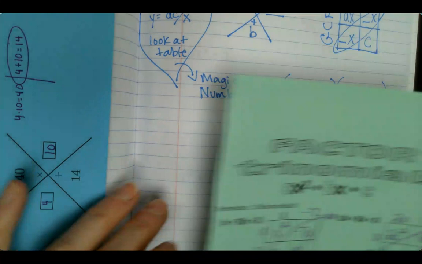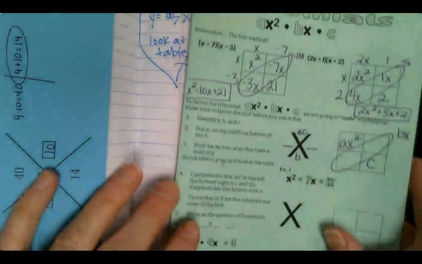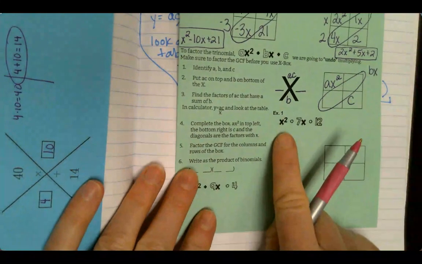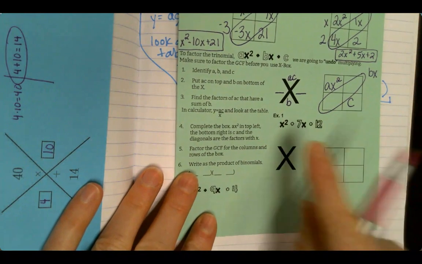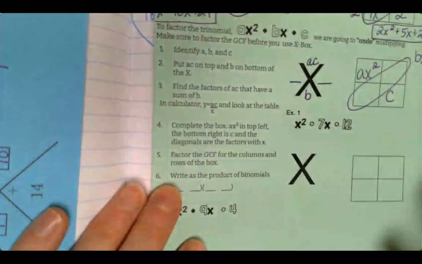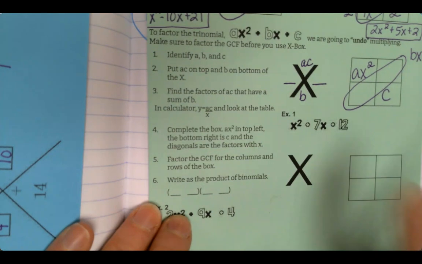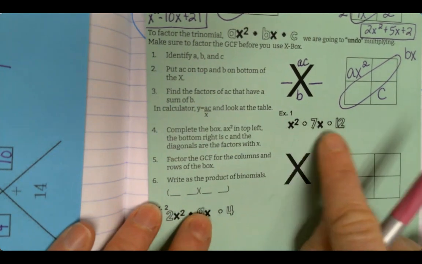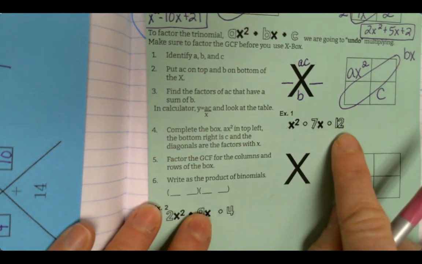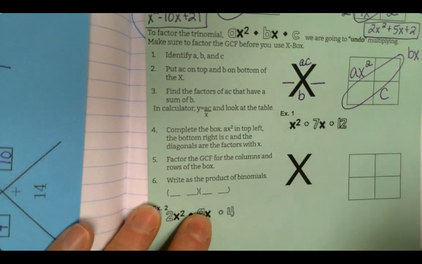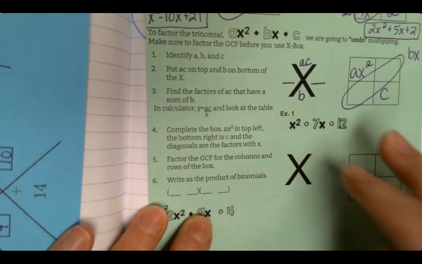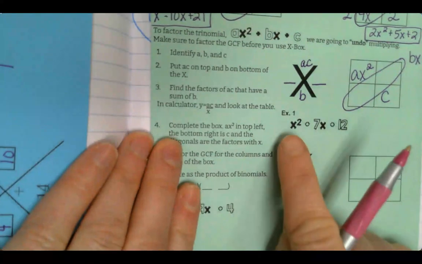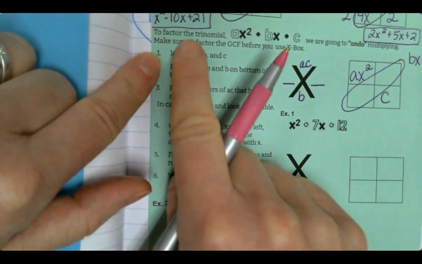Okay, so we have this. We're going to go ahead and do this example right here. So we have x squared plus 7x plus 12. If you've already done this, then we're going to go ahead and go over it again so you can review it. So we're going to look back at these steps.